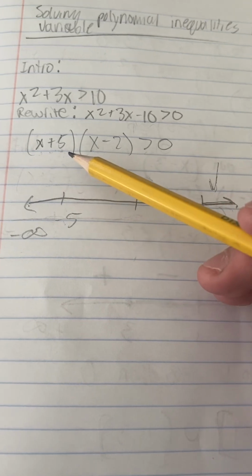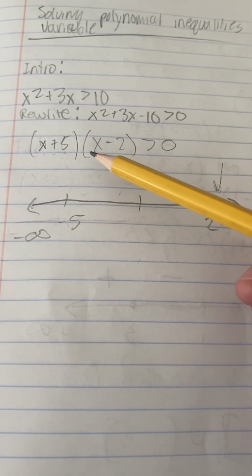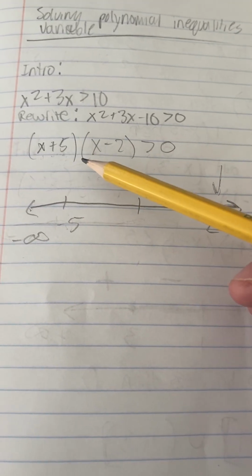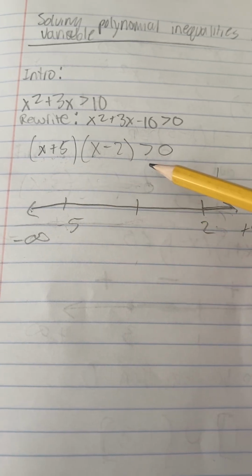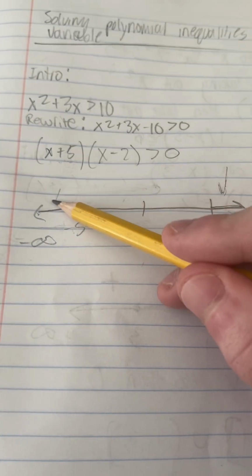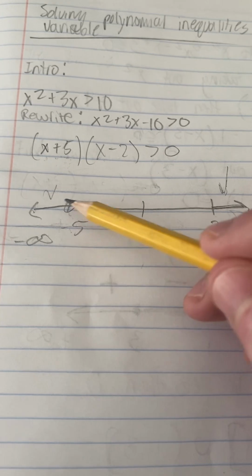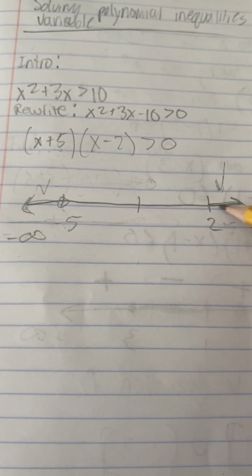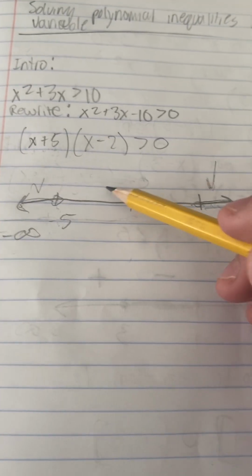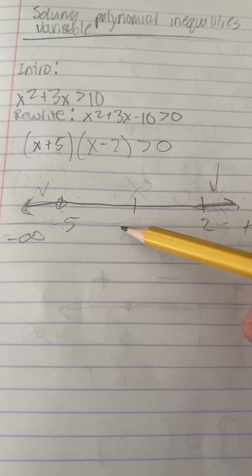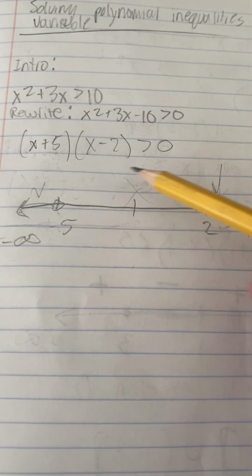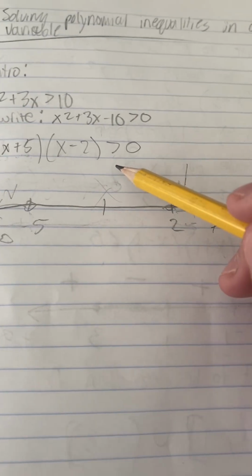If you multiply those together, you get a positive number because they're both negative, which would be greater than 0, which means this section is also good. And it would be an open circle here and an open circle here. This would not be good because if you were to pick numbers in between here, it would not work out.